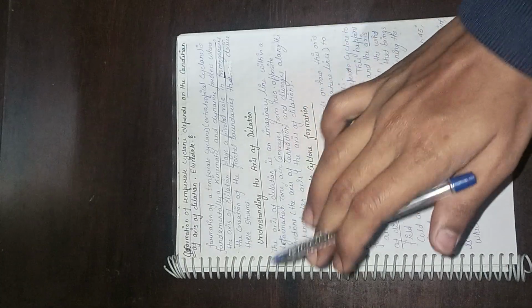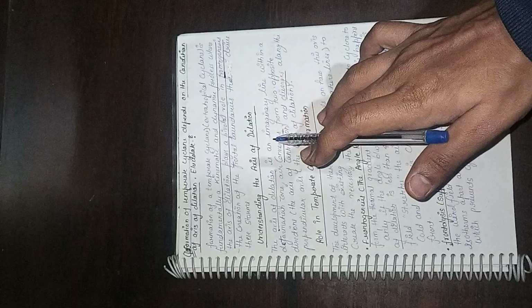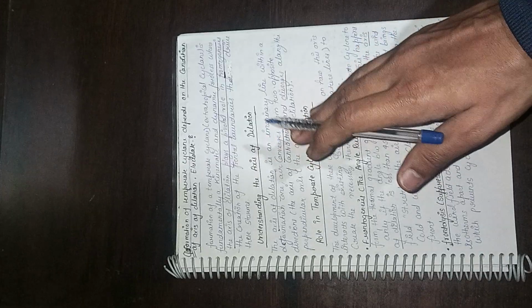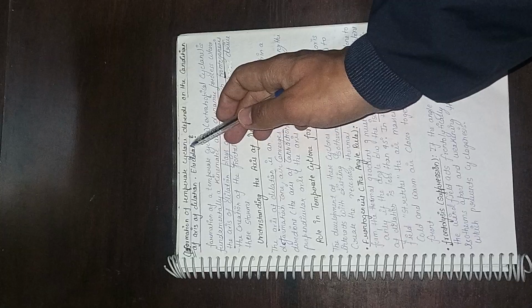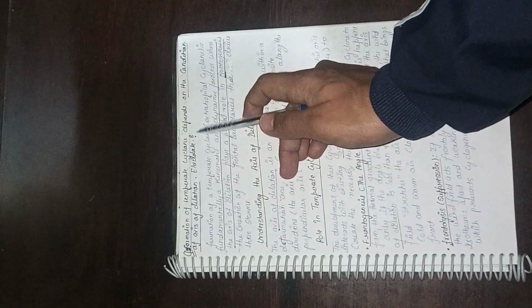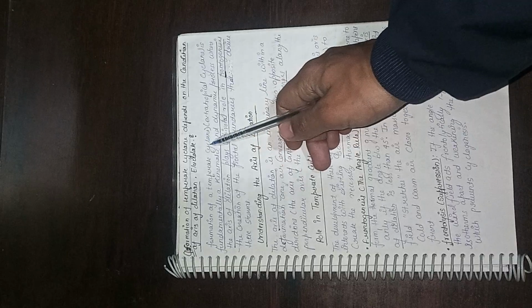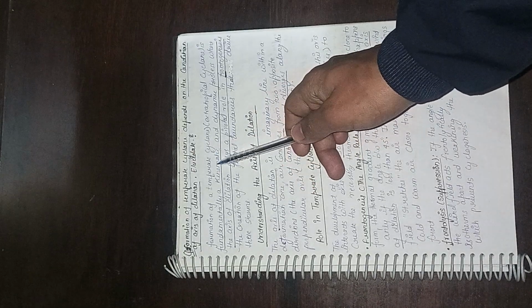ये क्वेश्चन है ज्योग्राफी के PYQs ऑप्शनल का। तो मतलब देखते हैं इसको। फॉर्मेशन ऑफ टेम्परेचर साइक्लोन डिपेंड ऑन द कंडीशन ऑफ एक्सिस ऑफ डायलेशन। Elucidate formation of a temperate cyclone.